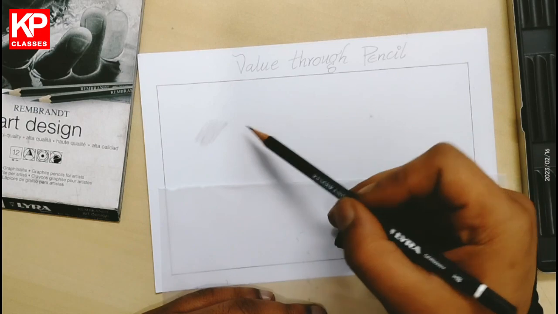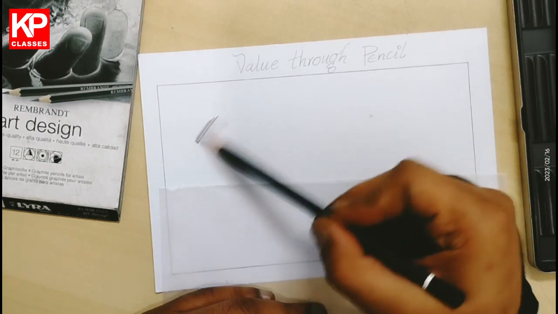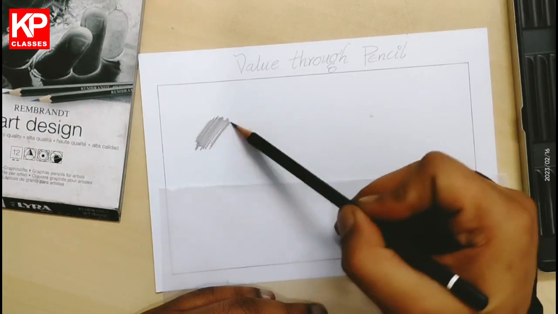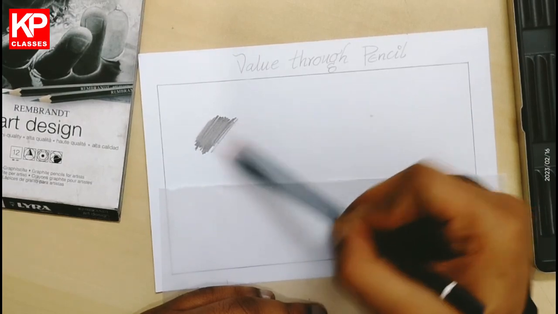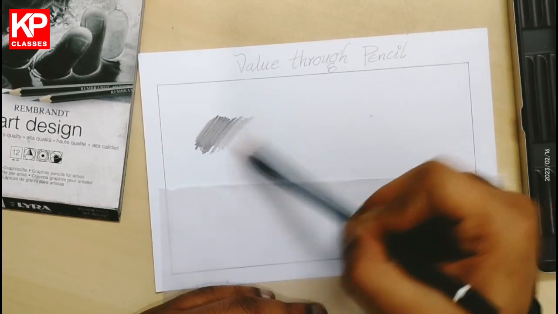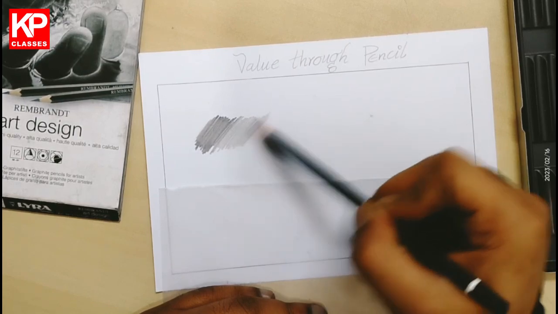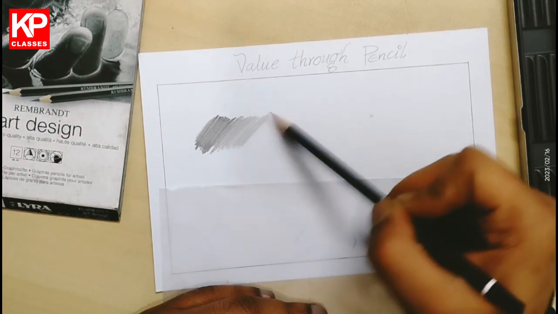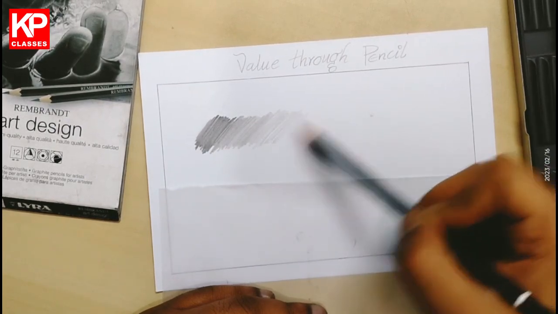See this, I have an HB pencil. I'm going to apply this pencil with heavy pressure, as you can see in the video. And I'm going to slightly change my pressure from dark to medium. I'm going to change it from medium to light.